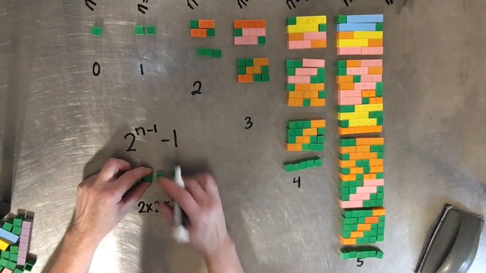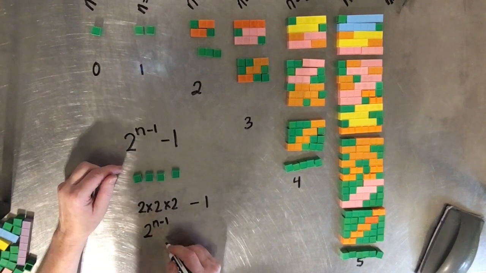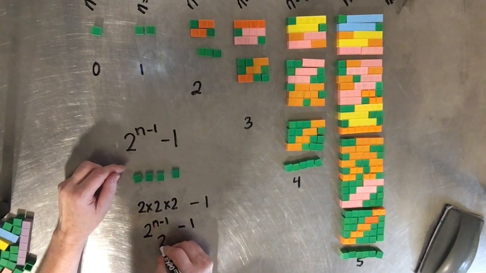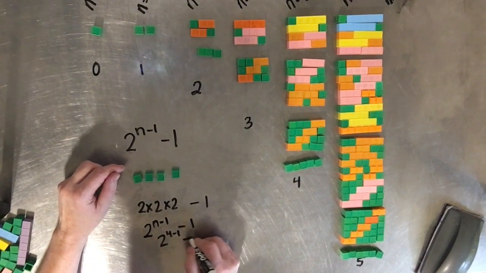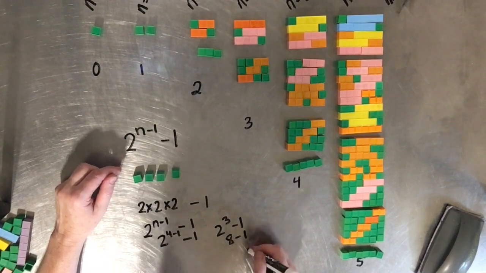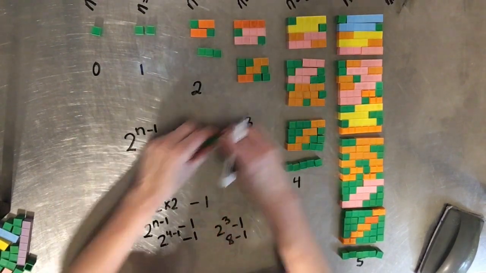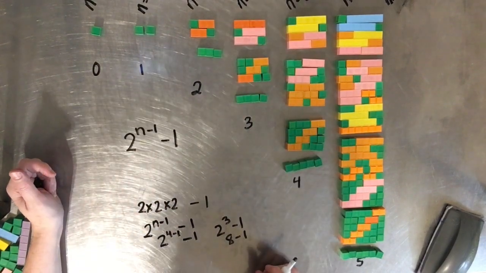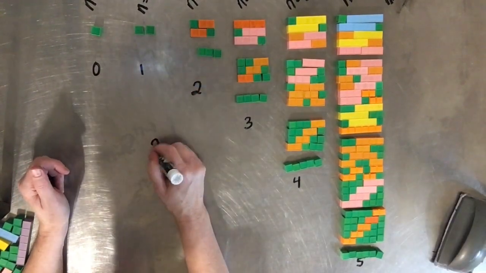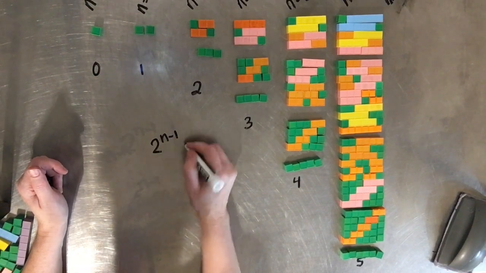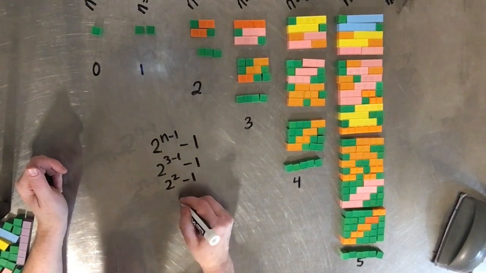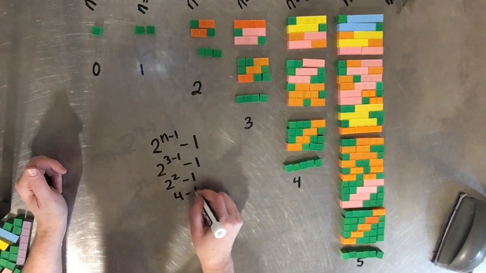Which is really 2 to the power of n minus 1 minus 1, which is 2 to the power of 3 minus 1, which is 8 minus 1, which is 7. 1, 2, 3, 4, 5, 6, 7. Are you seeing the pattern here? Okay, so for this one, 2 to the power of n minus 1 minus 1 is 2 to the power of 2 minus 1, which is 4 minus 1.